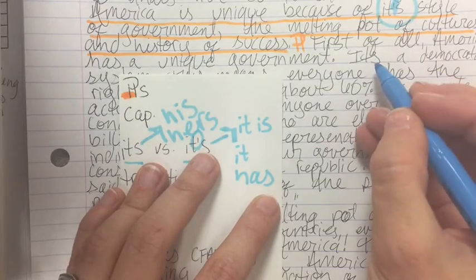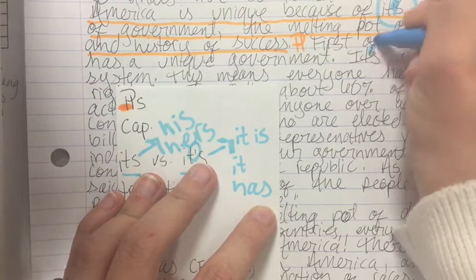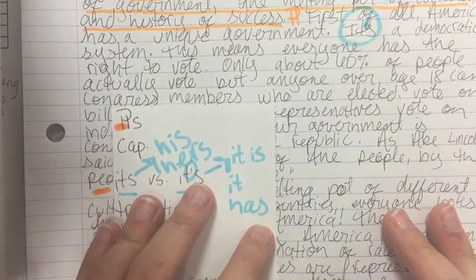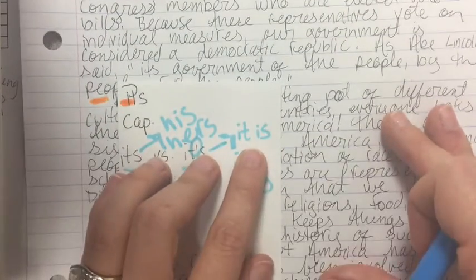Let's see. Here's another it's right here. It's a democratic system. It is a democratic system. Now that I'm seeing how many times I use the word it's, I'm really glad that I'm checking to make sure that I did it right in my essay.